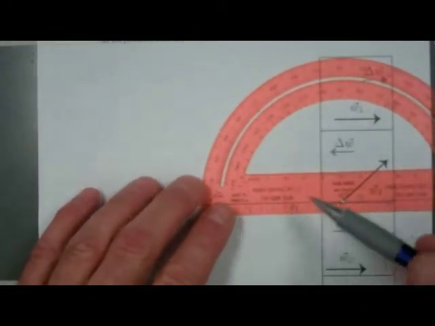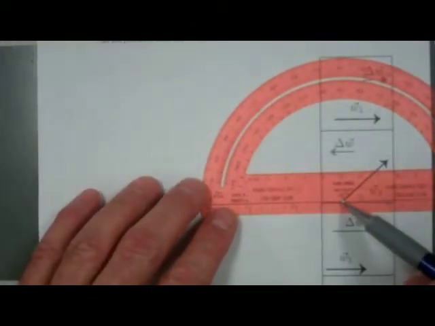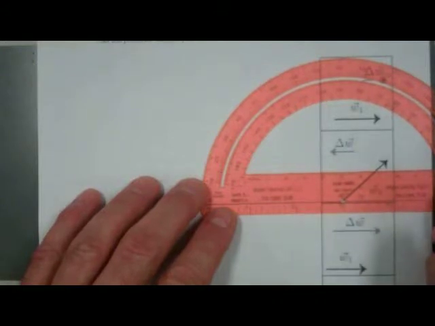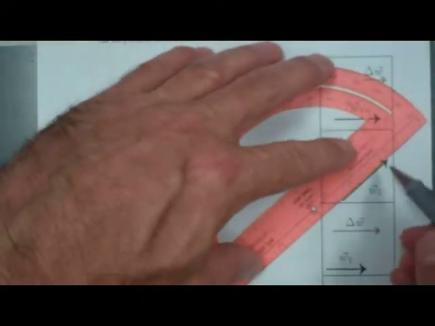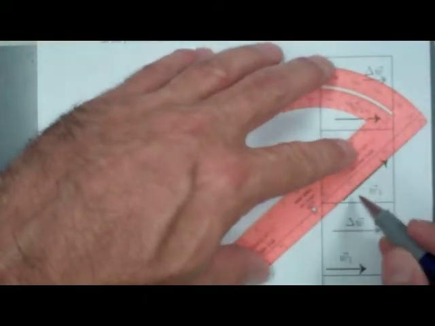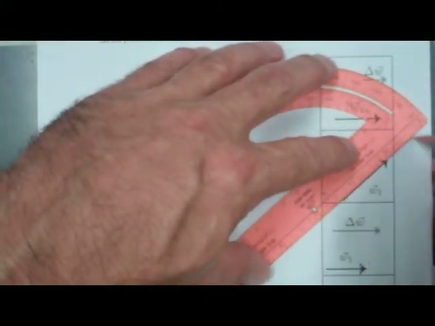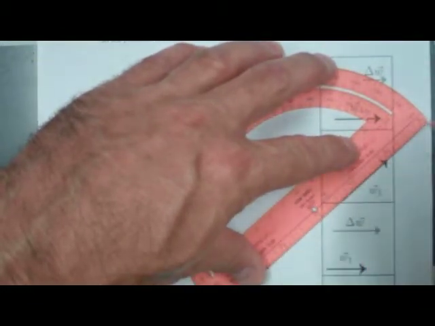And of course we're going to measure from this little hole in the protractor, but this is going to be a little tough. You see right here, I'd just be roughly eyeballing if I didn't do something else to this vector. So what I'm going to do is first draw a nice long line on that vector that's parallel to the vector. Goes right over the vector.